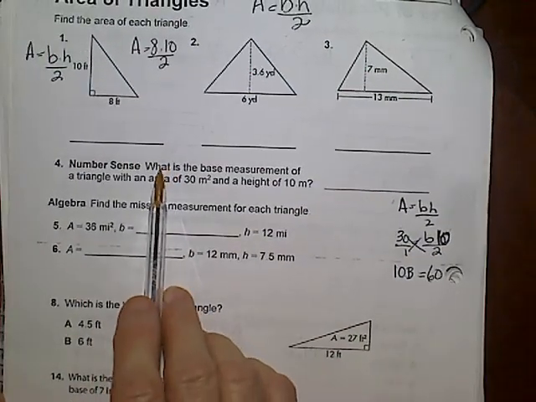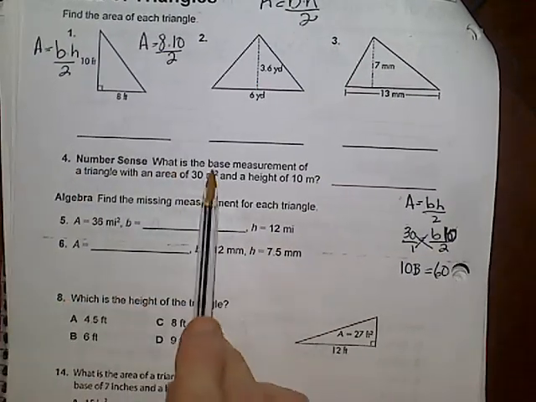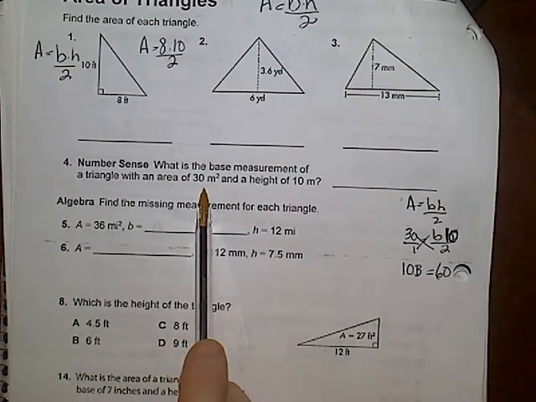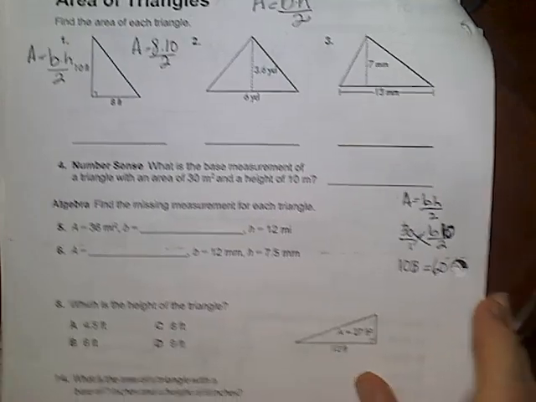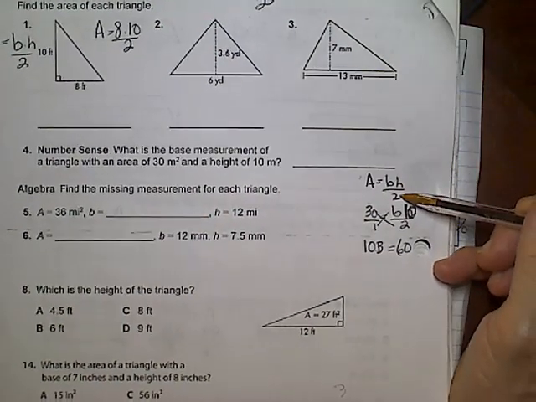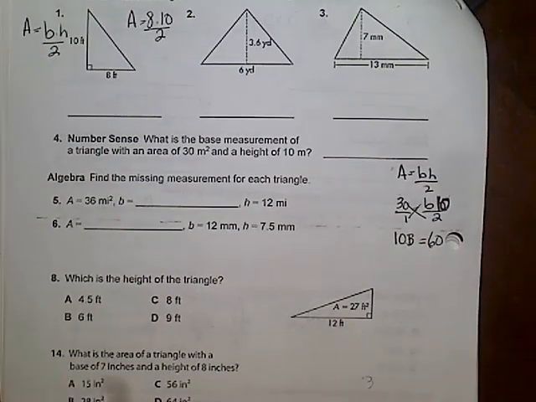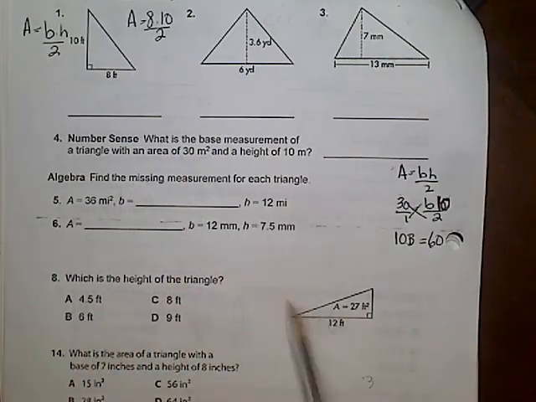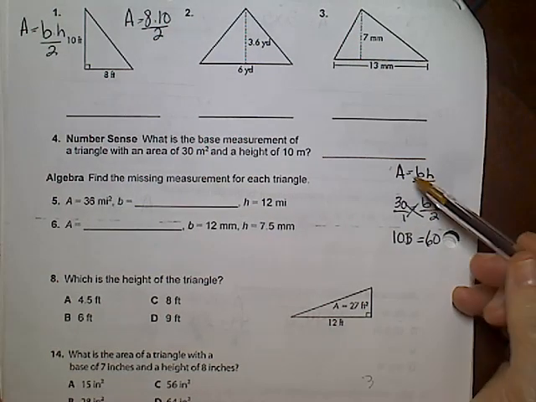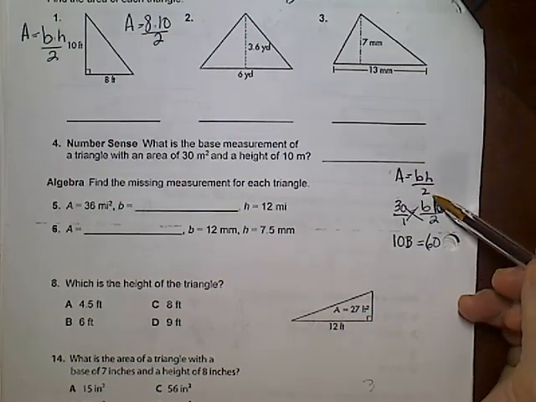So this one is number 4. What is the base measurement of a triangle with an area of 30 meters and a height of 10? So this is a missing part. So you must put the entire formula. Again, if you prefer, you may do this in your spiral because this does take up a little bit of room. So area equals base times height divided by 2.